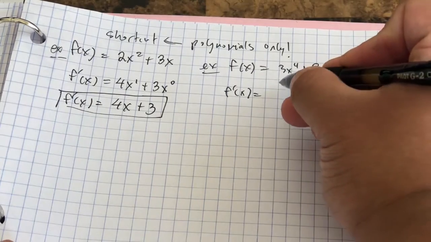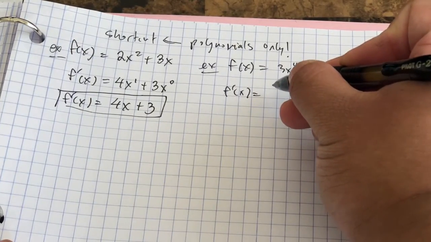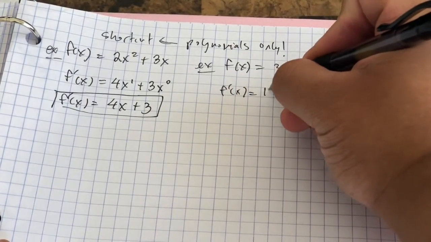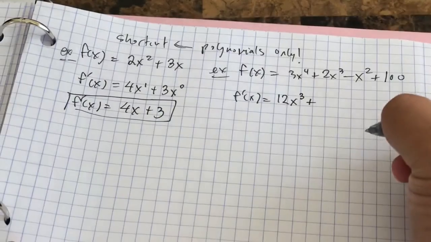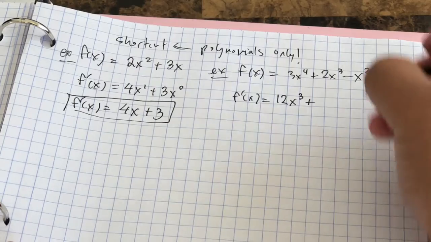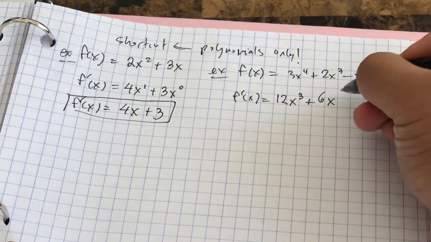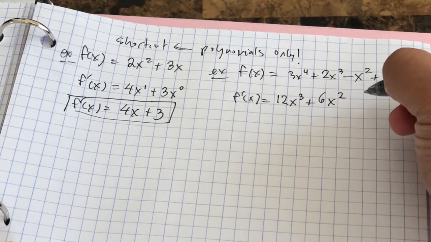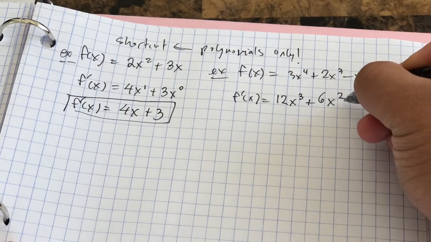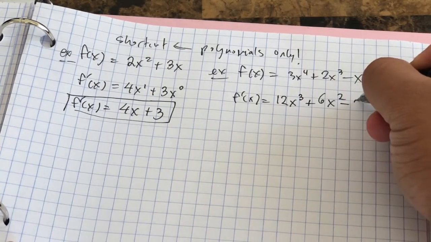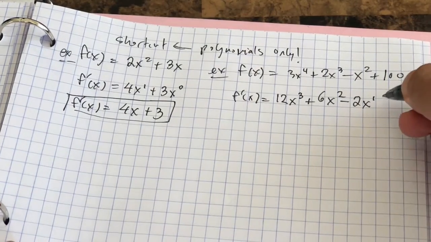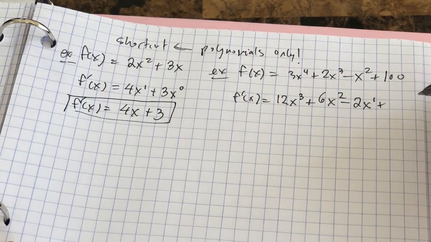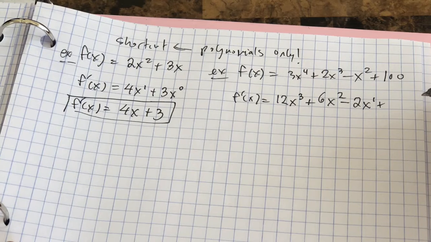The derivative is 12x to the third plus 6x to the second minus 2x to the first plus, ooh, this is tricky.